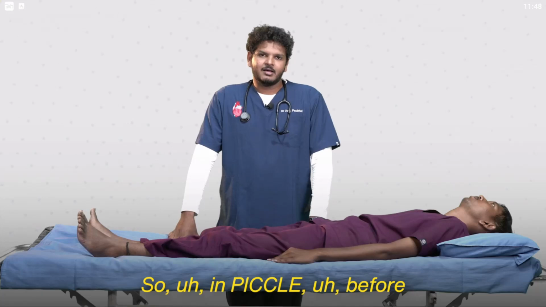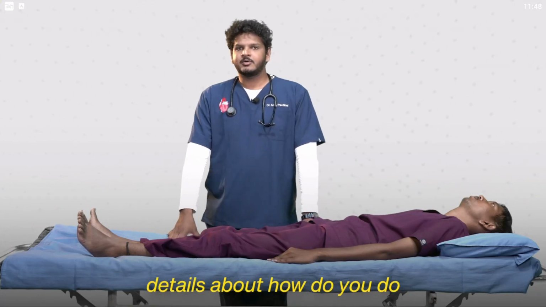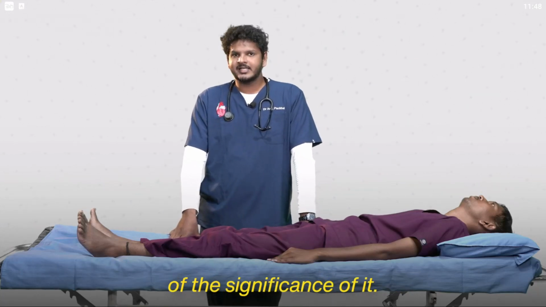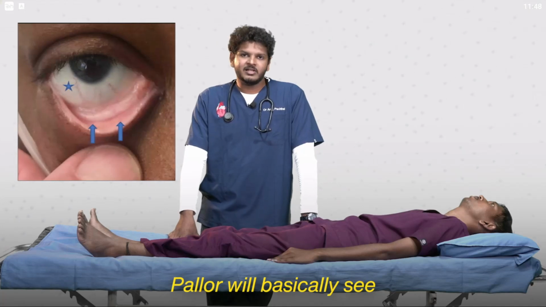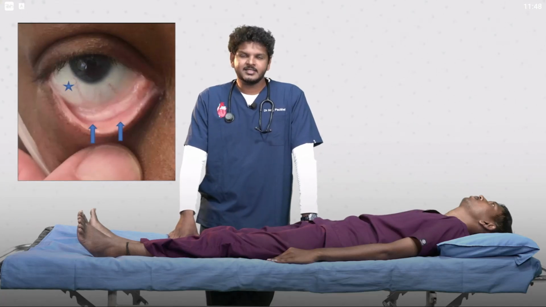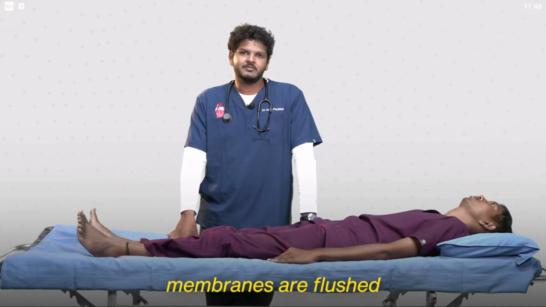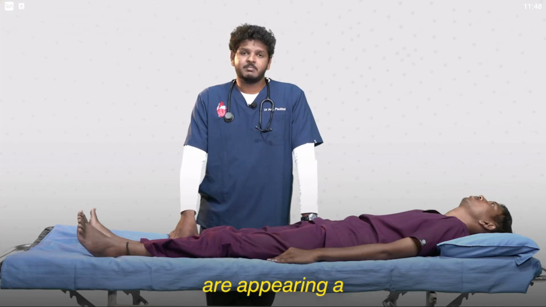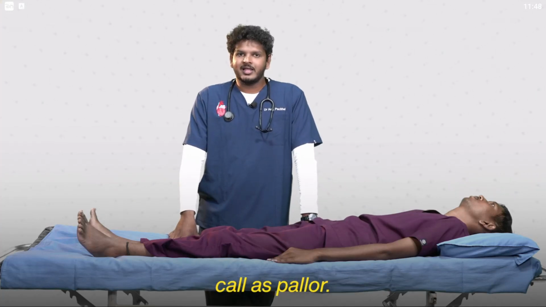So in PICCLE, before I go into the exact details about how you do it, let me give you a bit of the significance of it. Let's start with pallor. Pallor will basically show how pale the patient is. We'll see if the mucous membranes are flushed red or are they pale, that means they are appearing a little bit white. So that's what we call pallor.